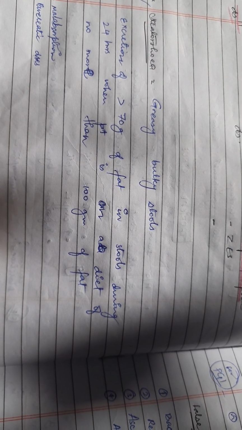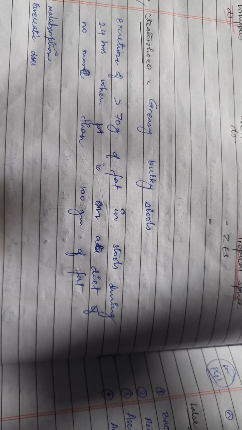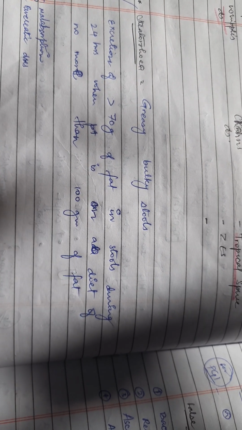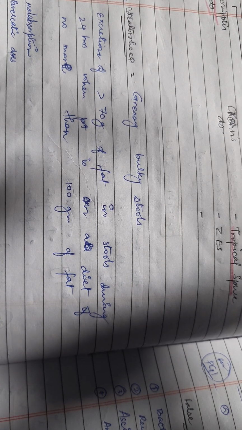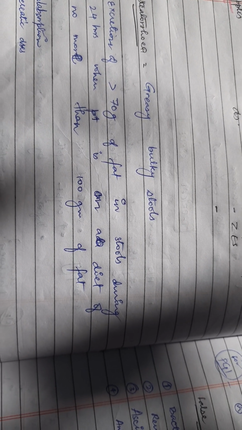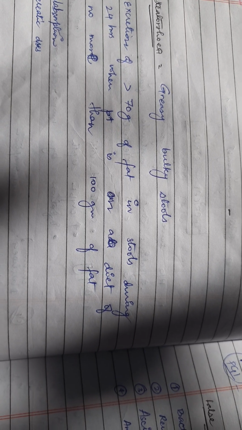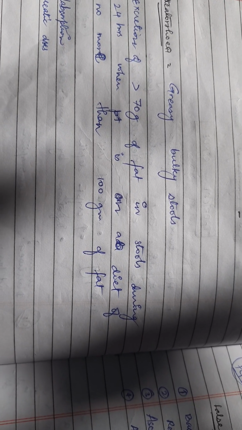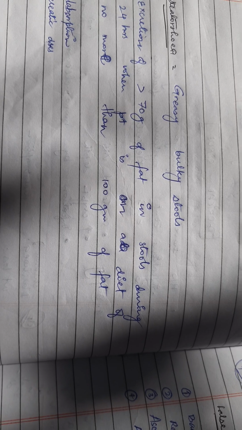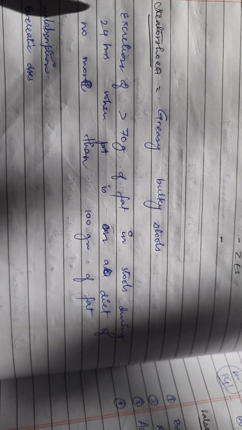The definition of steatorrhea is excretion of more than 7 gram of fat in stools during 24 hours when the patient is on a diet of not more than 100 gram of fat. More than 7%, he or she is losing fat in stool.